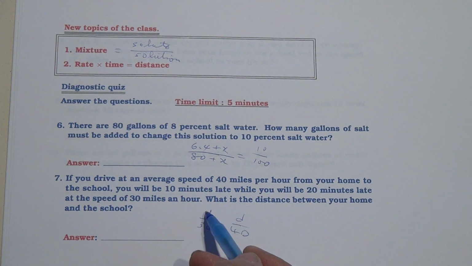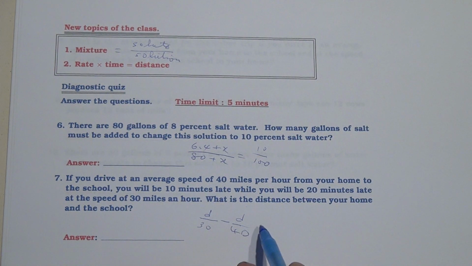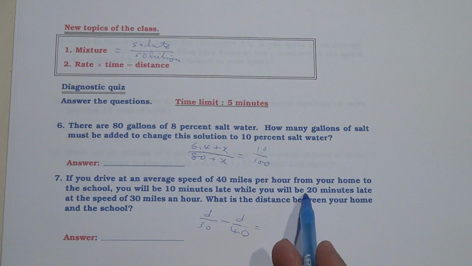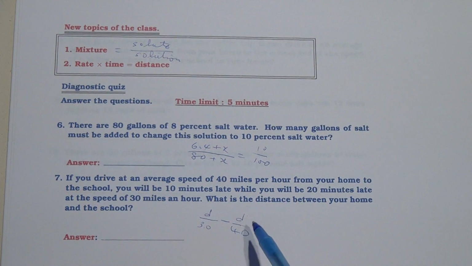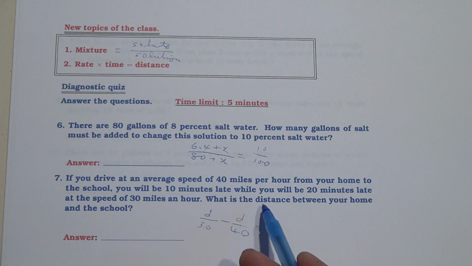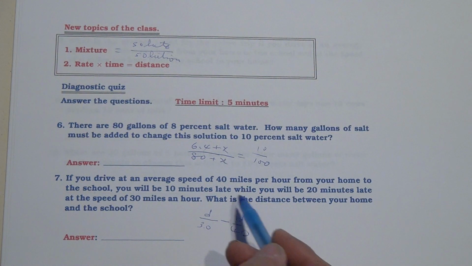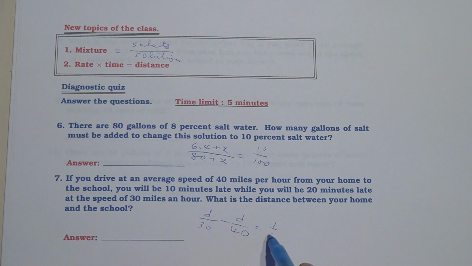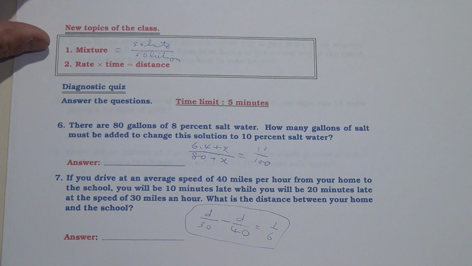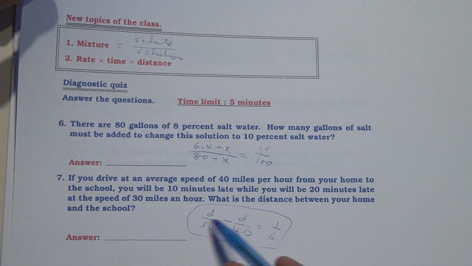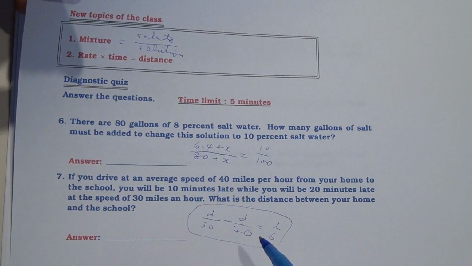So this must be greater. You subtract that. The difference was 10 minutes. But this information is hourly, and they give you minutes. Then you have to change minutes to hours. So the 10 minute difference will be 1 over 6 hours. From here, you just solve for D. I don't think you have any problem, right? Just solve D, getting a common denominator.